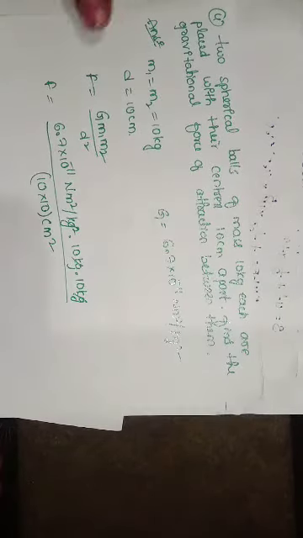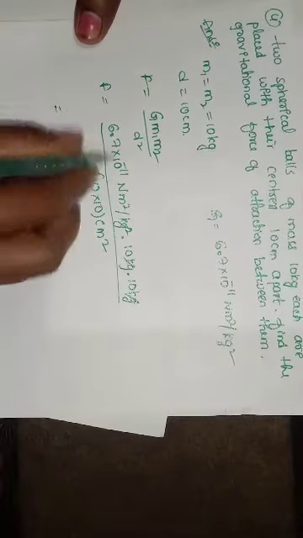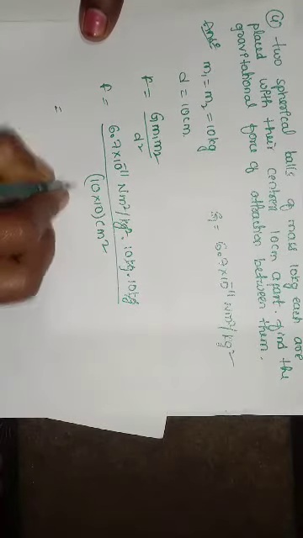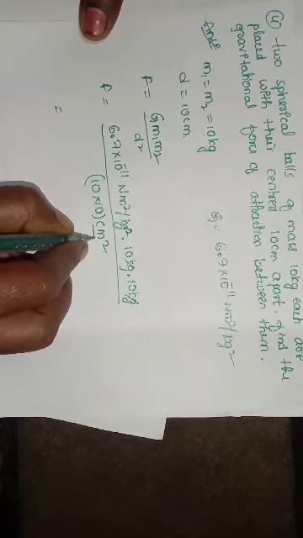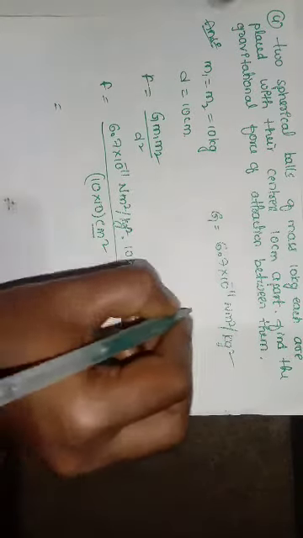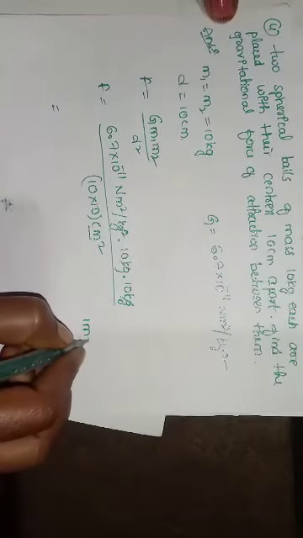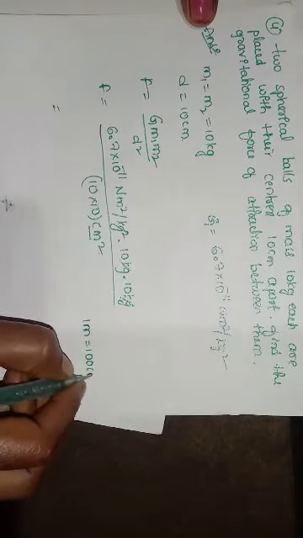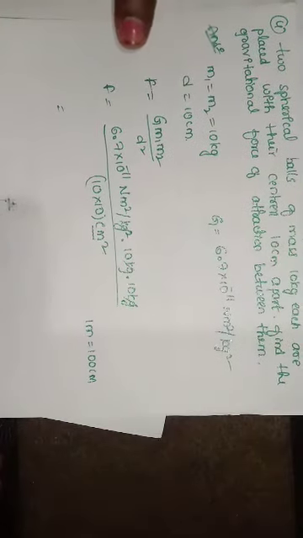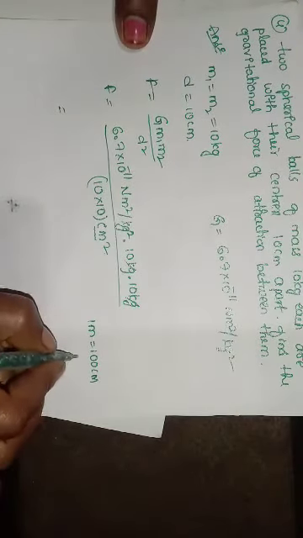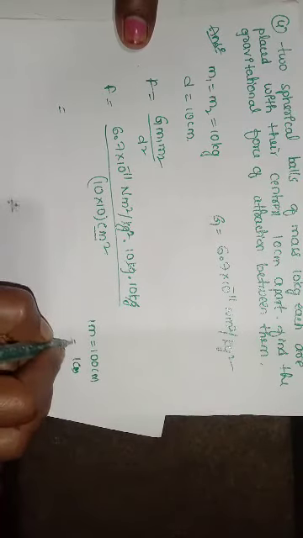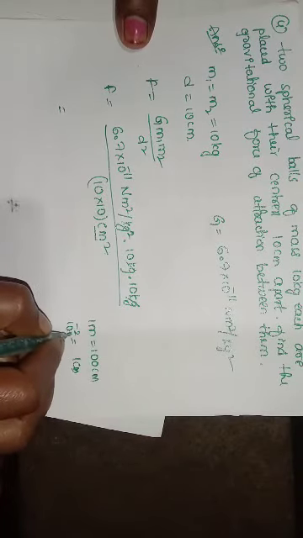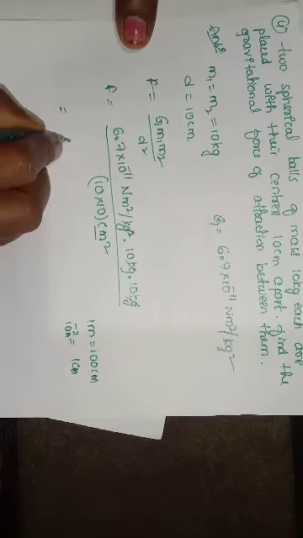So see here what is the left value. Let us convert these centimeters square into meters. So 1 meter is equal to how much? 100 centimeters, right? So 1 centimeter is equal to 10 to the power of minus 2 meters, right? Yes or no? Substitute here.